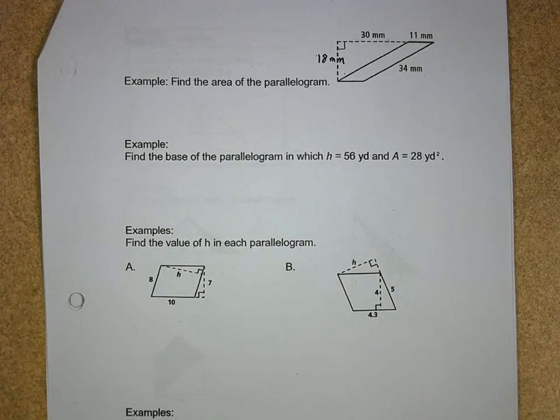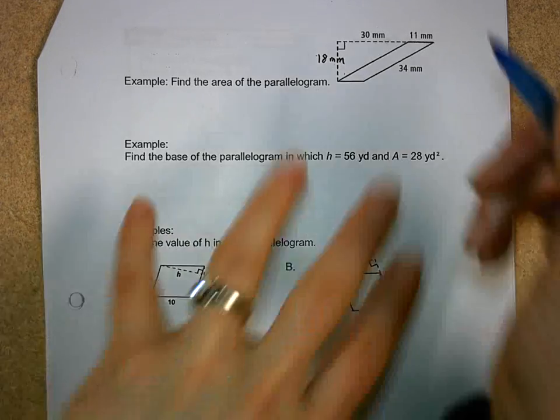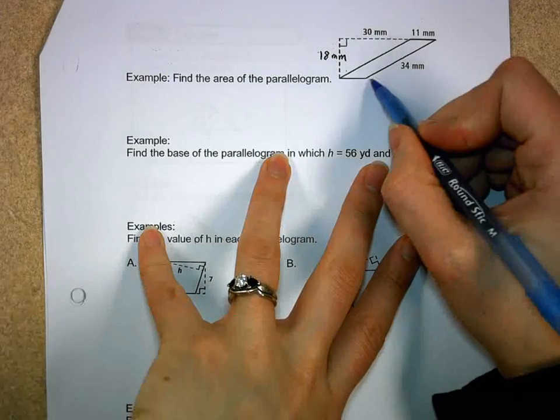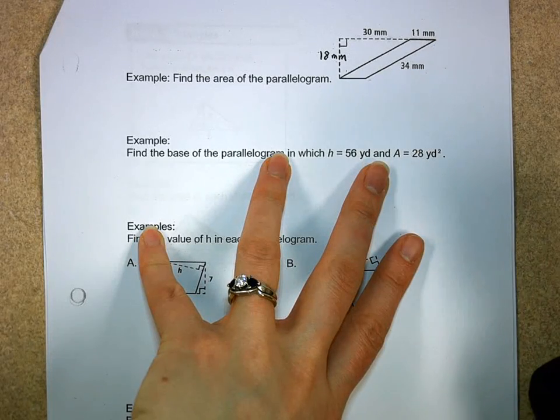Okay, directions are going to be really huge here to make sure we're on the same page. This one says find the area of the parallelogram. You have to know what height and side they're working with. So you have to decide which side is going to be the base. Notice for this parallelogram, they're kind of mean. They give you both sides. So which one's going to be the base?